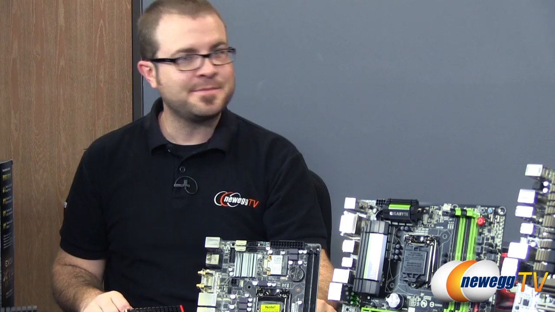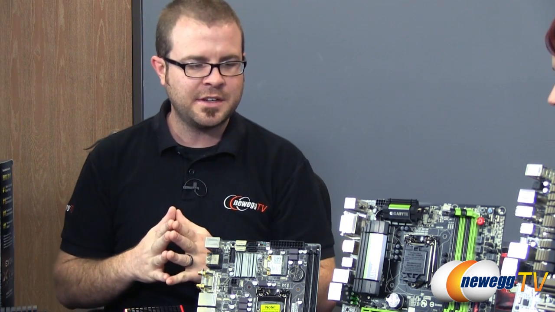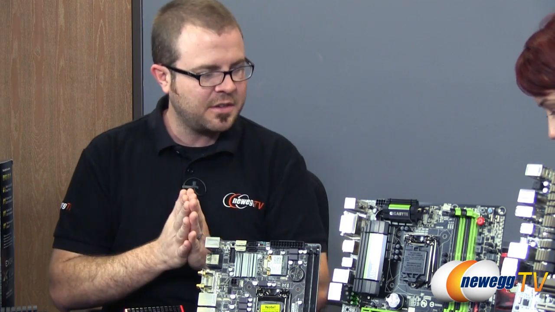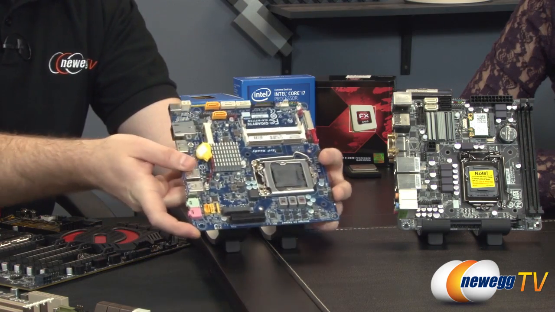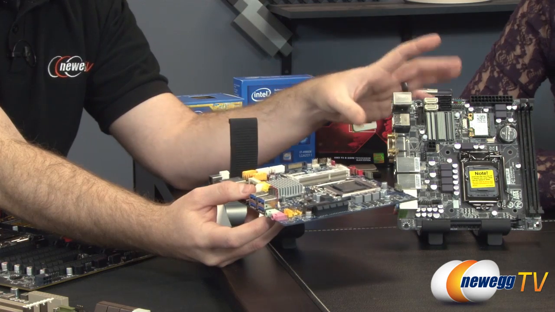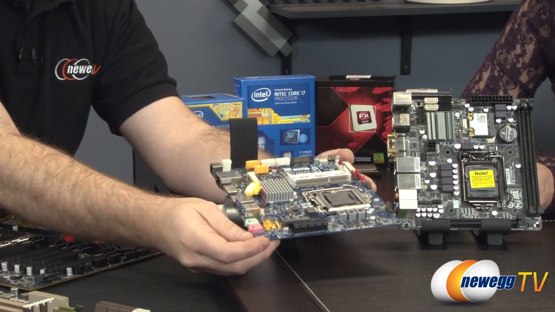But that is not the limit of the boards that are available. There's other form factors that are available. This is something that you might be interested in if you're looking for something a bit more exotic. So here is a pretty new form factor, at least relatively new. This is the same mini ITX size when it comes to this measurement, which is 6.7 by 6.7 inches.